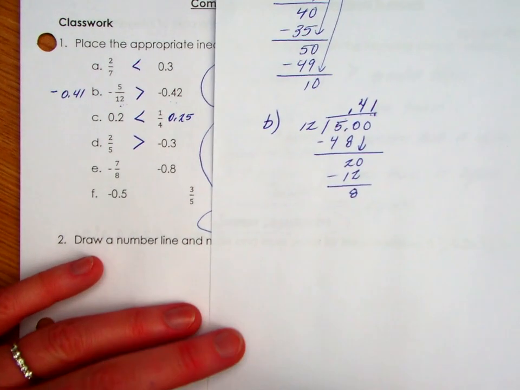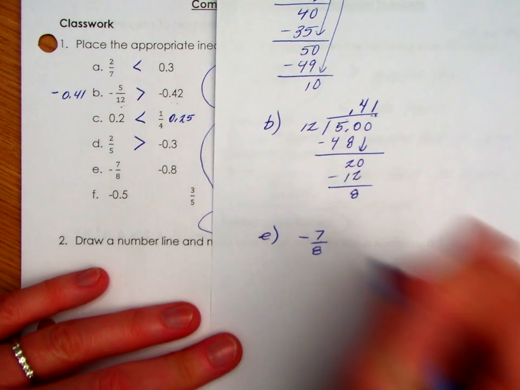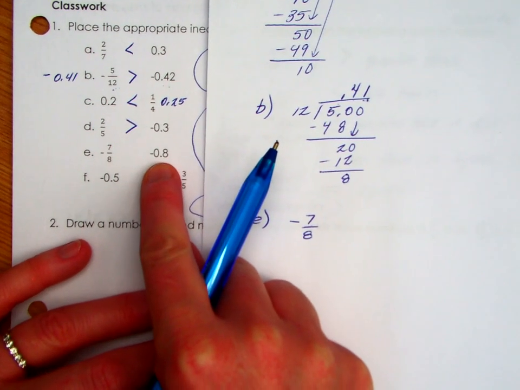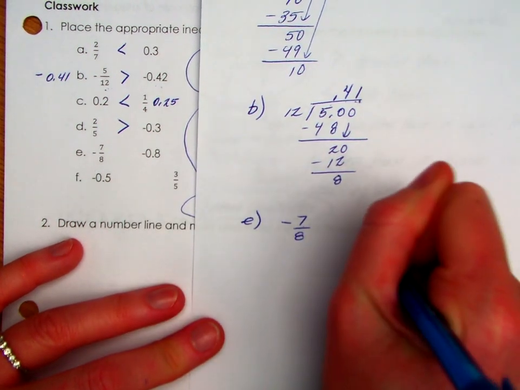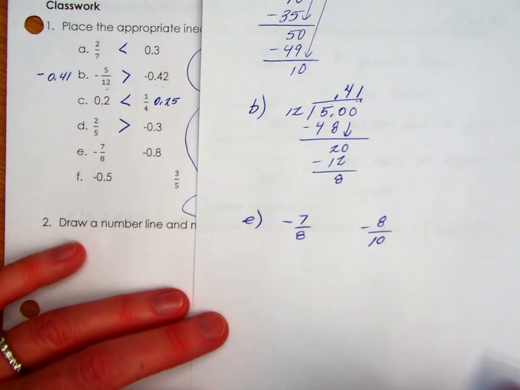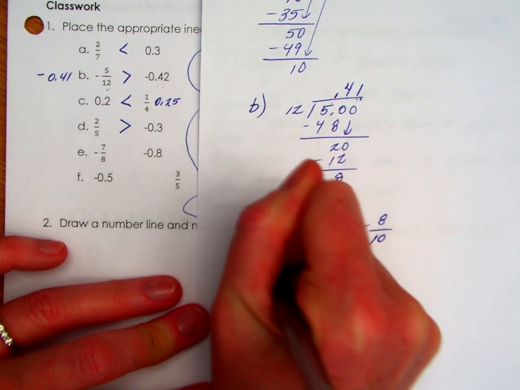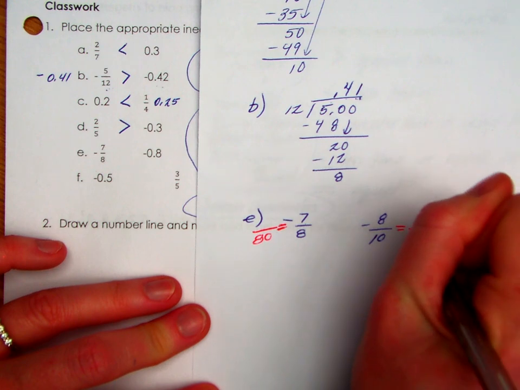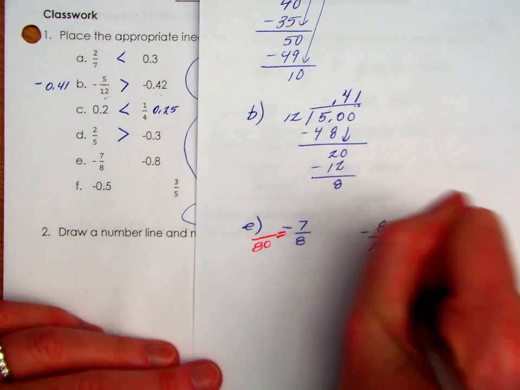We could try... I think I'm going to go with common denominators here. I know how to rewrite this one very quickly into a fraction. 8/10 is just 8 over 10. I want to change these into things over 80. See if you can figure out why I chose 80. Hopefully you see that relationship there.